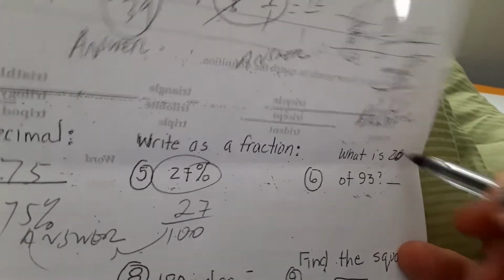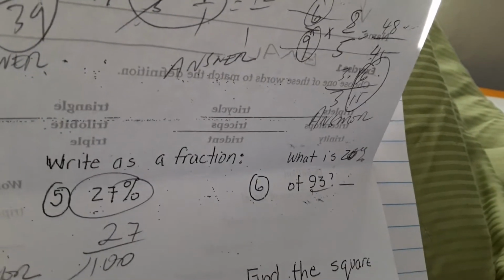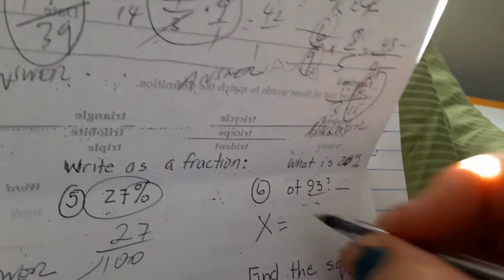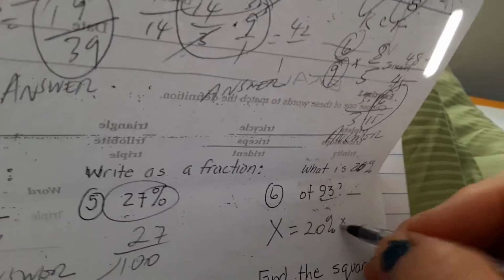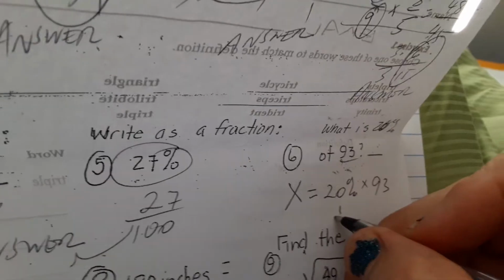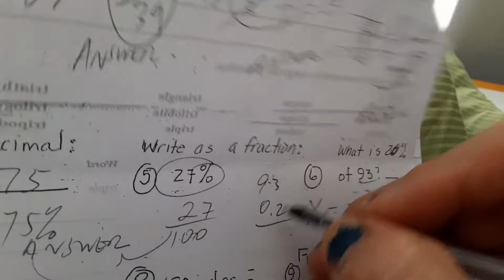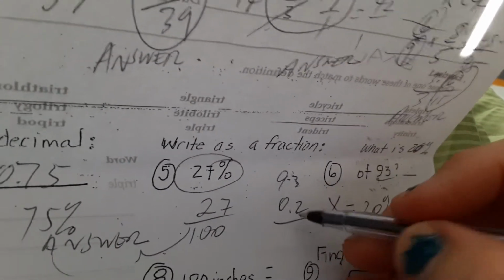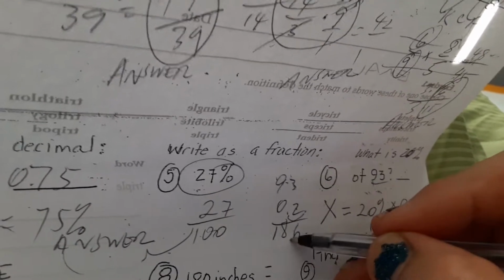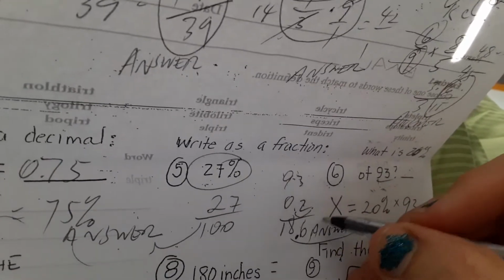What is 20% of 93? All right, 20% of 93. What is 20% of 93? Now 20% is the same as 1 over 5, or 0.2, right, times 93. So you multiply 2 times 3, 18. Move over 1 dot, so move over 1 dot. Answer, 18.6.